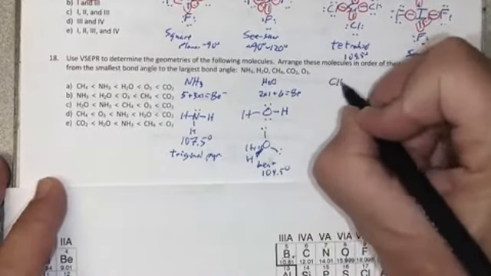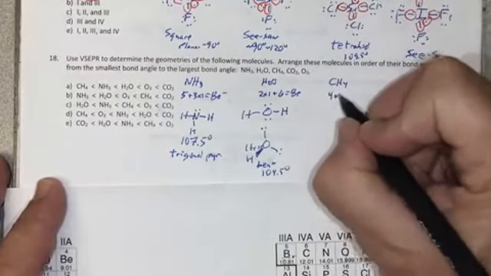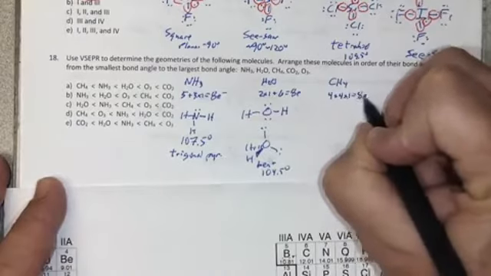Next we're going to have methane, CH4. CH4 carbon has 4. Each hydrogen has 1. That's a total of 8 electrons.